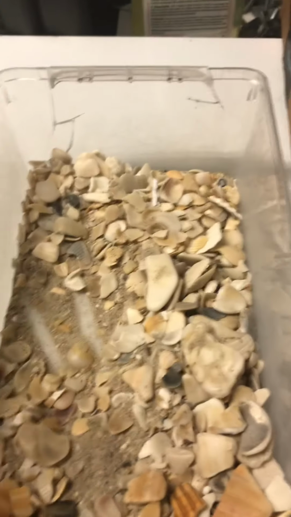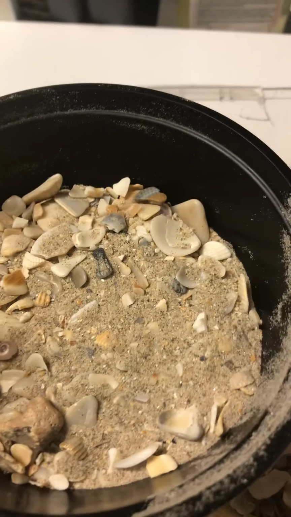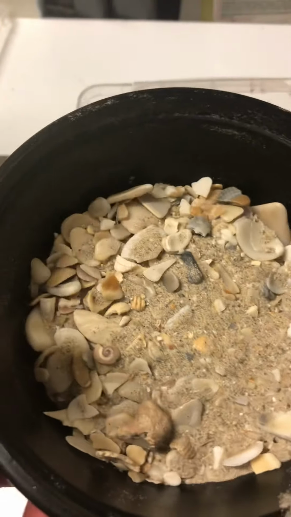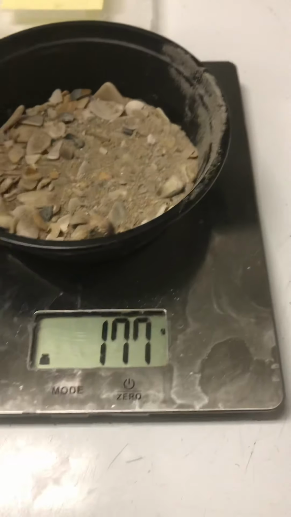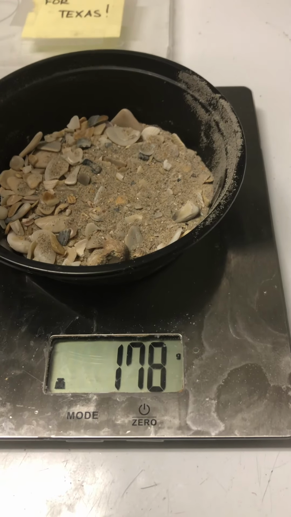Now let's get a representative sample of this Texas sand. That looks to have quite a bit of the little tiny particles and quite a few of the larger shell fragments. So we'll weigh this. 177 grams total. Now for the fun part.